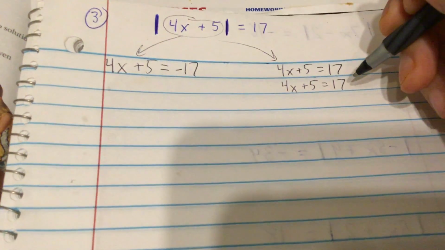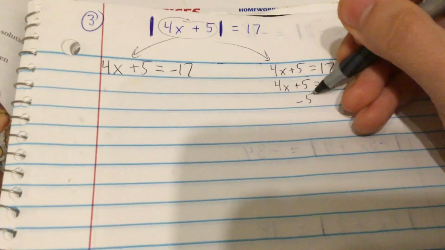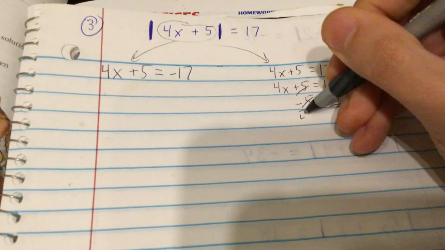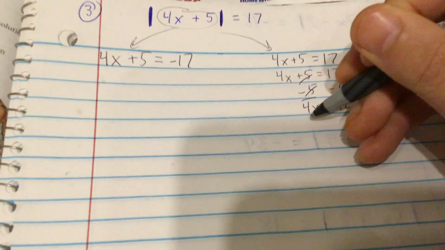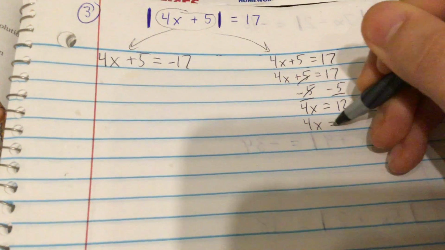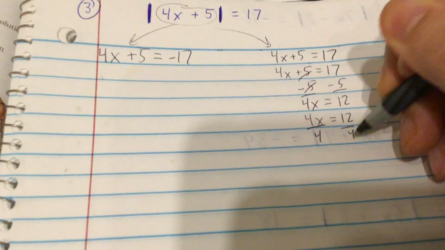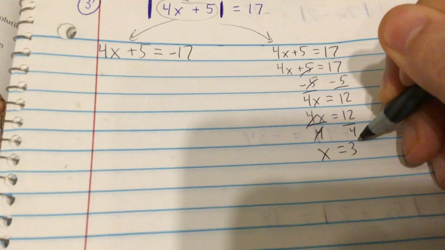So 4x plus 5 is equal to 17. I'm going to undo the layers of x by subtracting 5 from both sides. And that gets me 4x is equal to 12. I'm going to divide both sides by 4, and that gets me x equals 3.